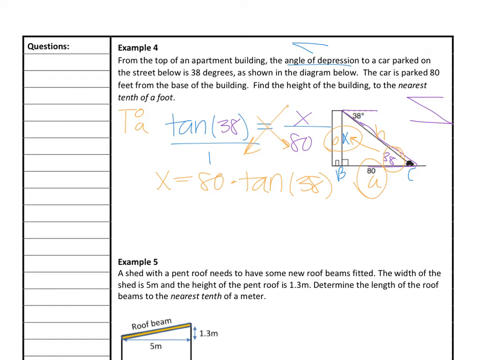And then round your answer and check it with mine. You should have found 62.5 once you rounded.